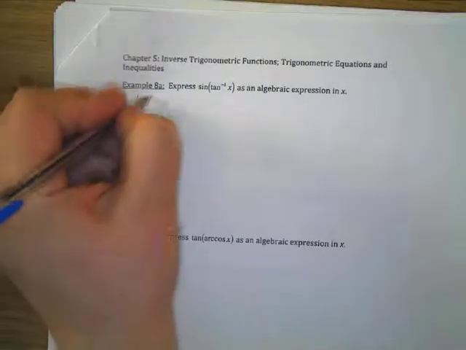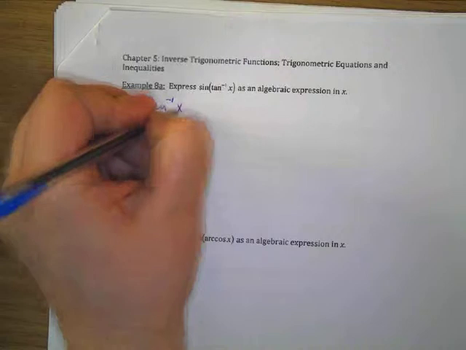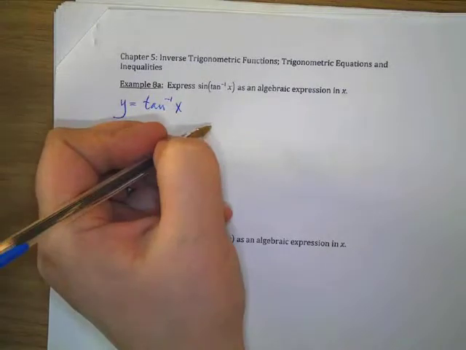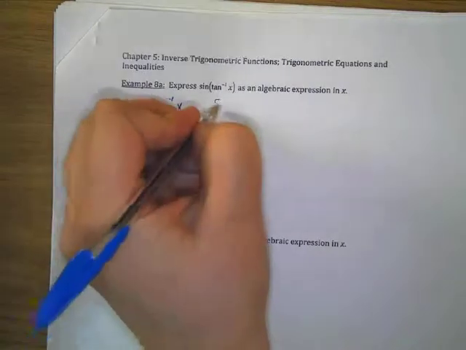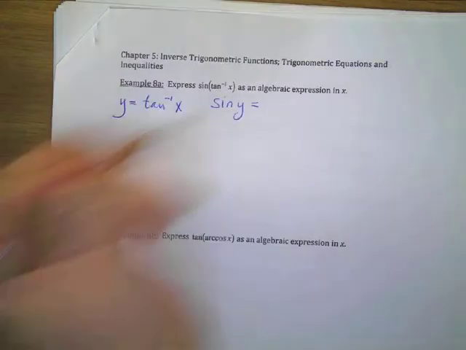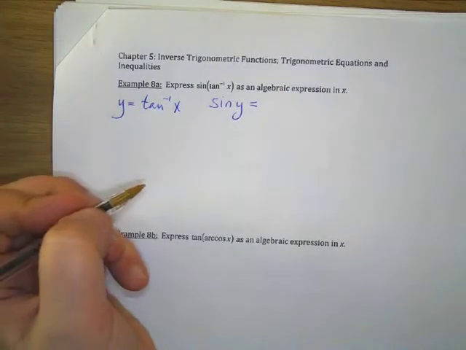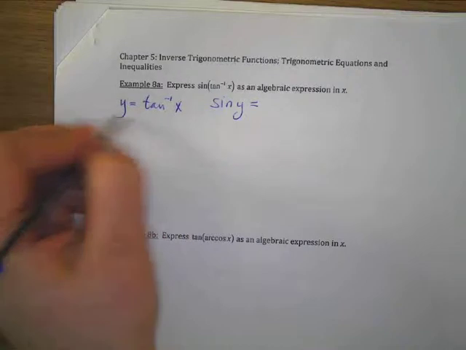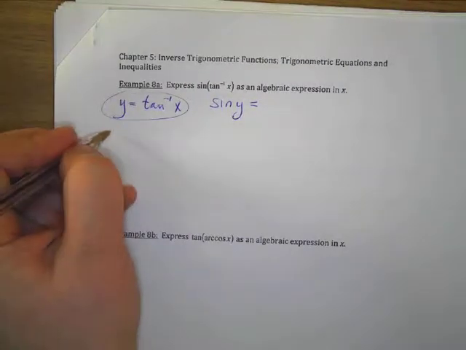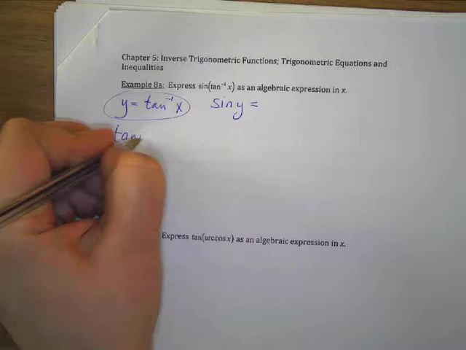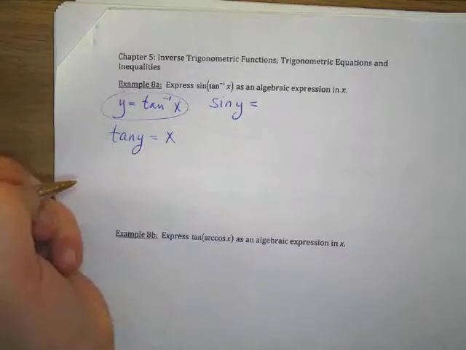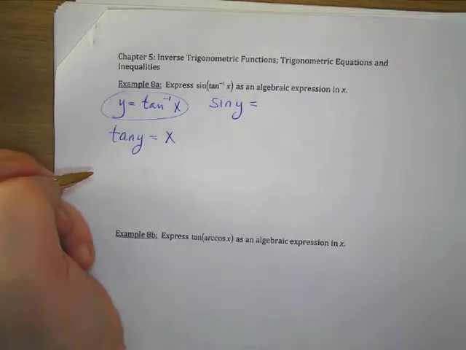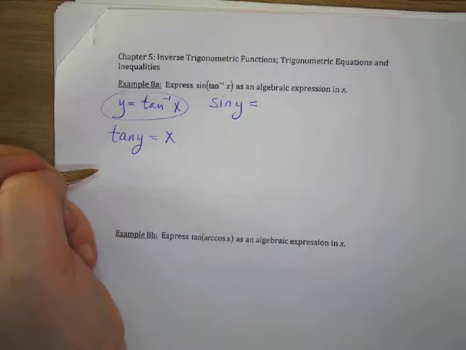Yeah, I'm going to let y equal the inverse tangent of x. So what we're really looking for right now is what the sine of y equals. Really, that's the goal. Is that okay there? And so let's rewrite this guy. How would I rewrite him? Tangent of y equals x. So the y is the angle. Are we okay to there?